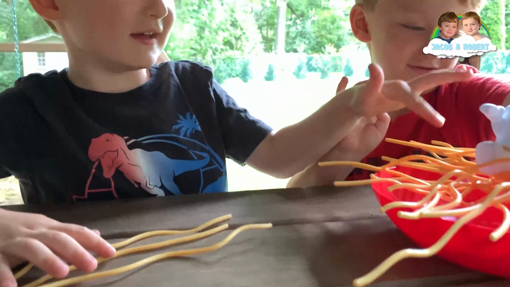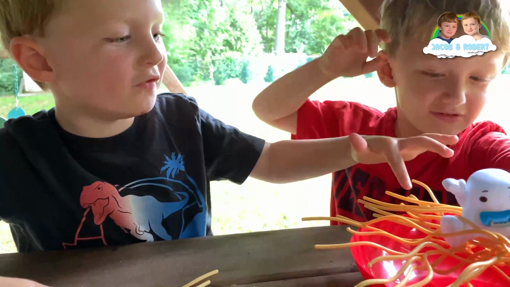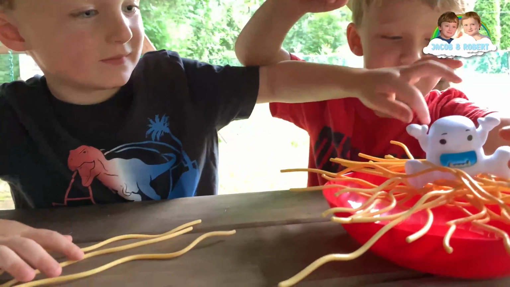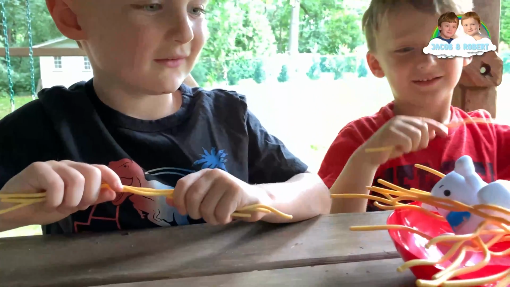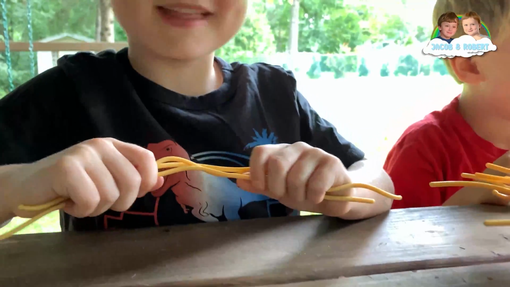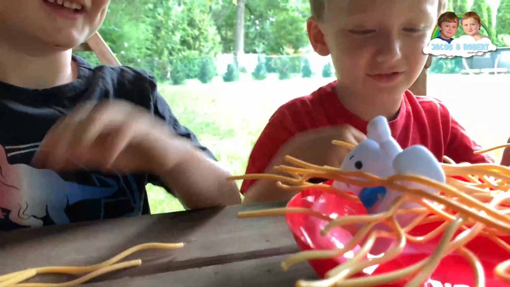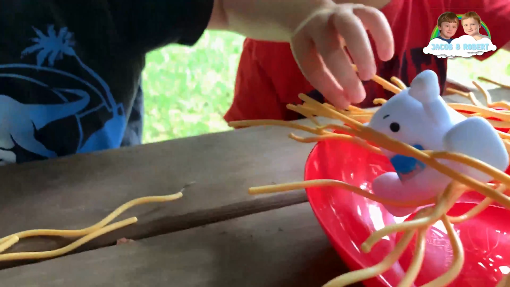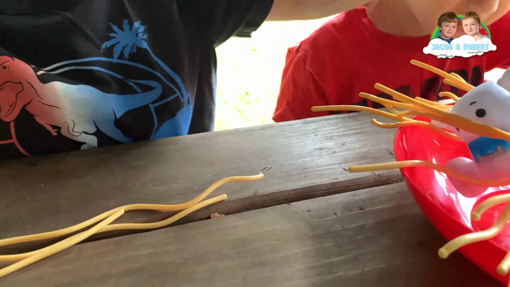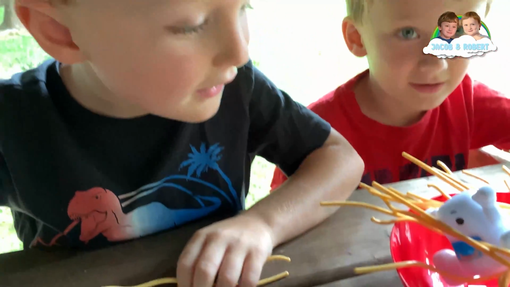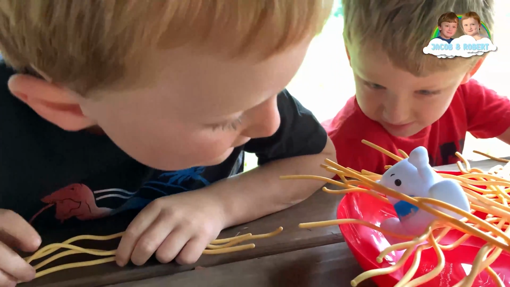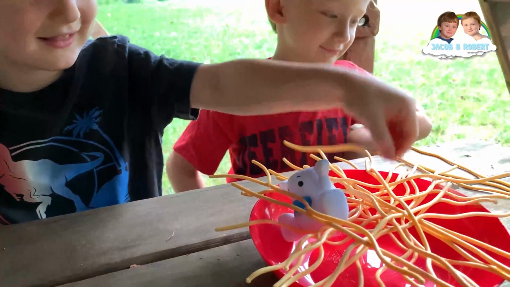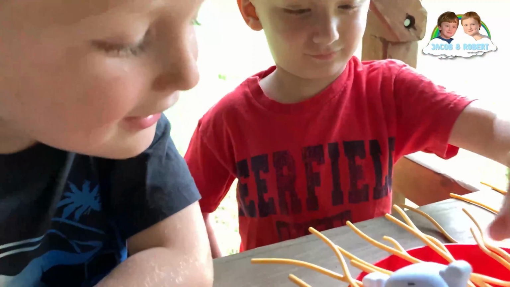This is Jacob. Over against the leg. Look, over the leg. See? Oh my god, it's almost falling in. If it's going to touch the ground, you lose. But not the side of the bowl. Yes, the side. If it touches the bowl, it's in the bowl. With the Yeti eat. Ah!